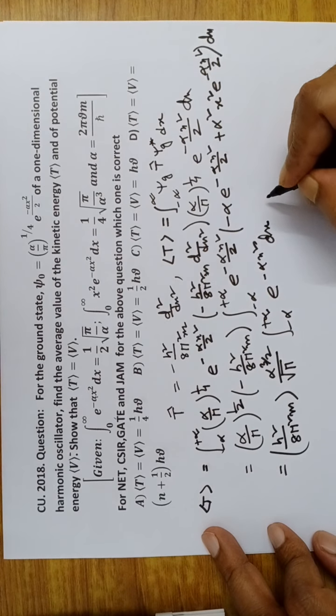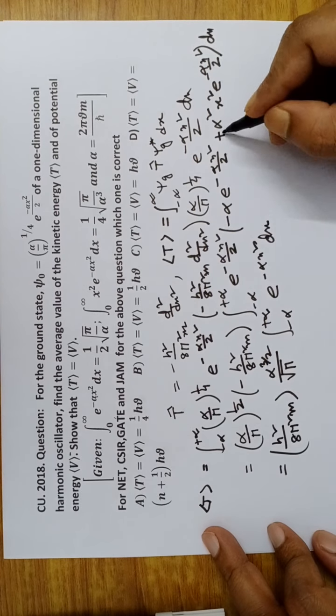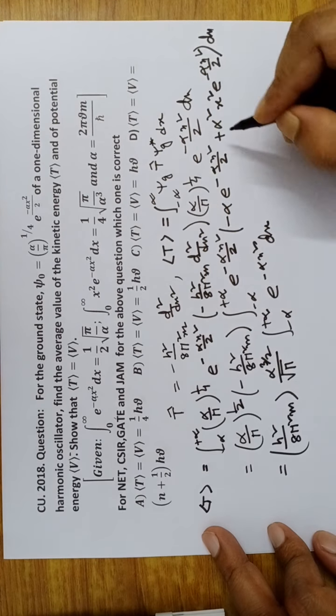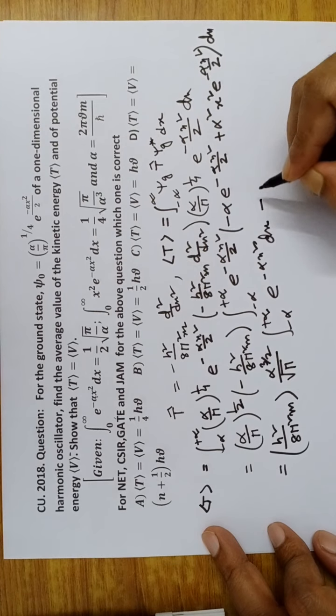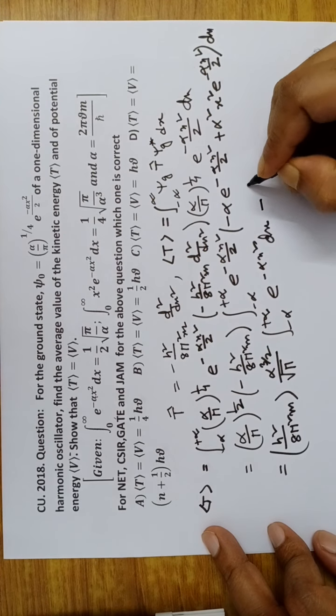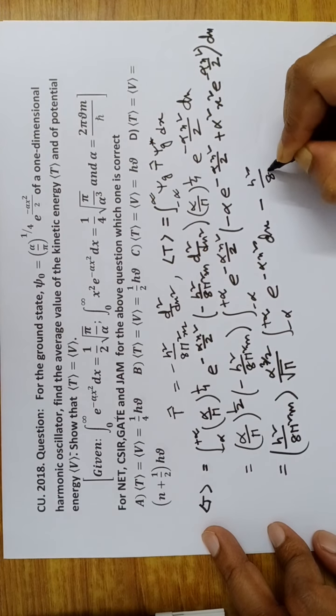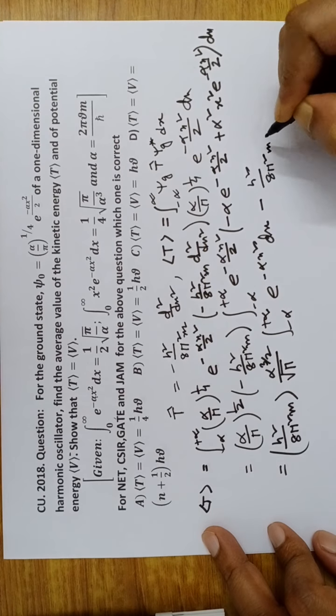Then plus, this plus and this minus equal to minus h square by 8 pi square m.